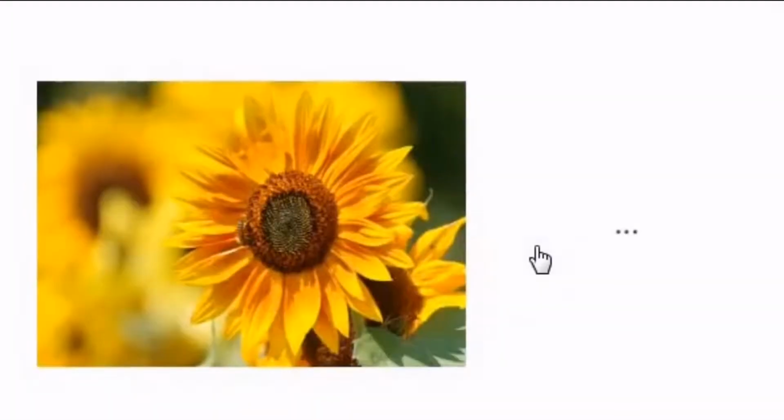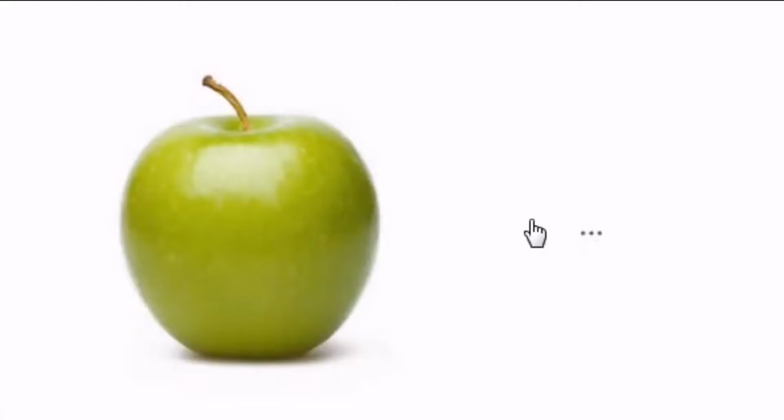Yellow. The plant is yellow. Green. The apple is green. So try to repeat after me. You can pause the video if you want to.